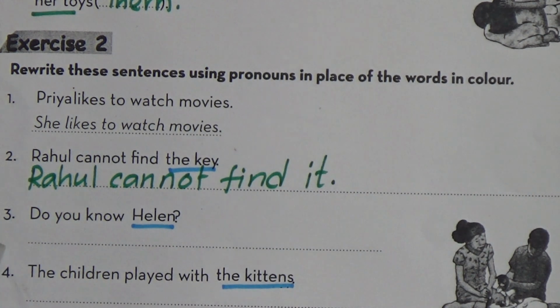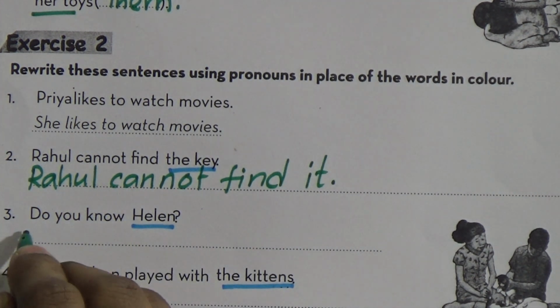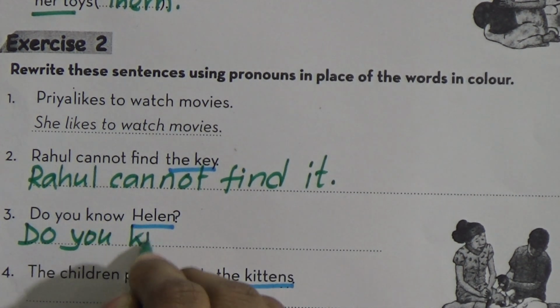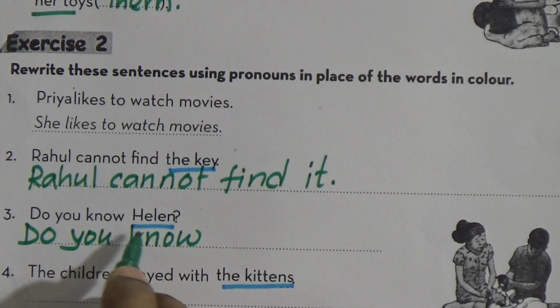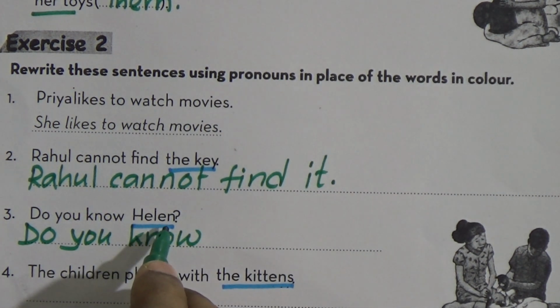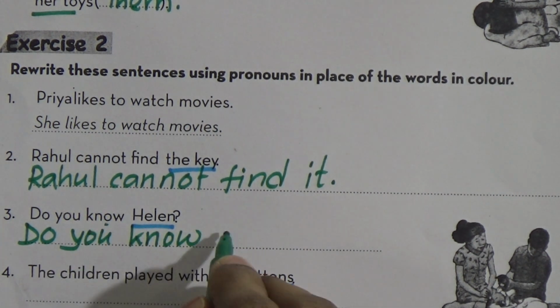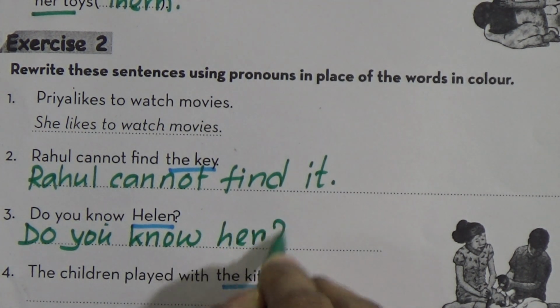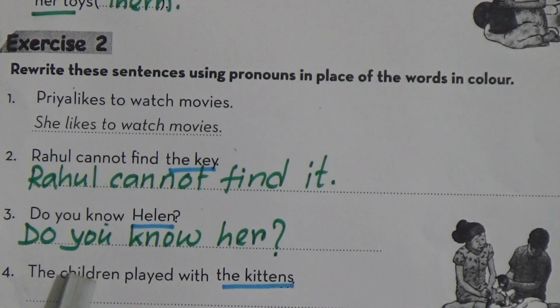Okay. Number 3. Do you know Helen? Helen is a girl and this is the objective pronoun after the verb. That's why we have to use her, the objective pronoun her, because Helen is a girl and she is the subjective pronoun, her is the objective pronoun. The children played with the kittens.